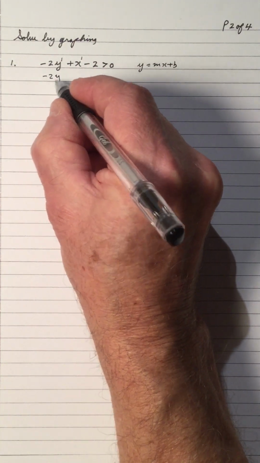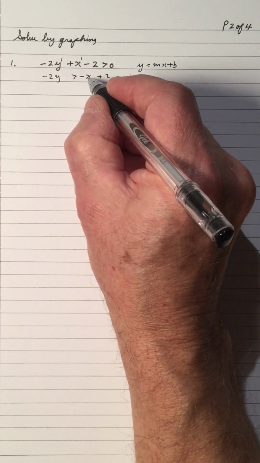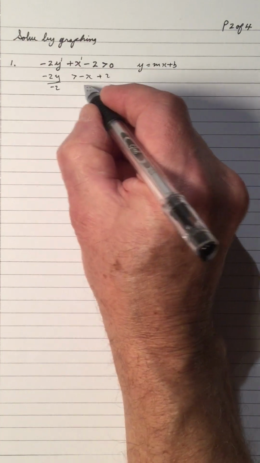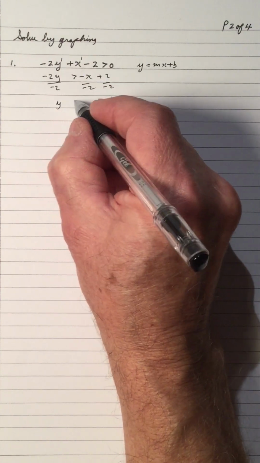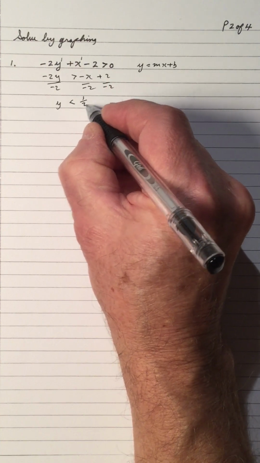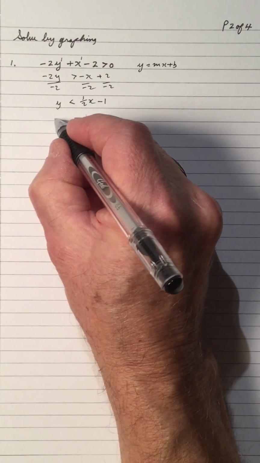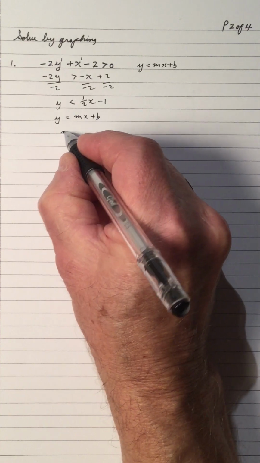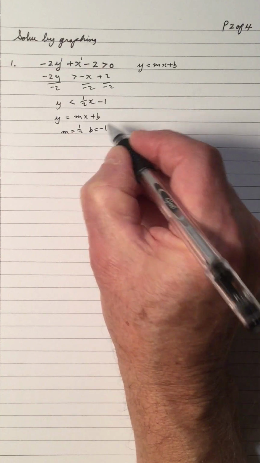So we'll solve for y. We'll move the x to the right, make it negative, 2 to the right, negative 2 to the right, and make it positive. We'll divide by negative 2. And because we divide by a negative, the inequality changes to a less than. Negative divided by negative is positive, 1/2 x, and we get a negative 1. So this is y equals mx plus b. So the slope is 1/2, and the y-intercept is negative 1.